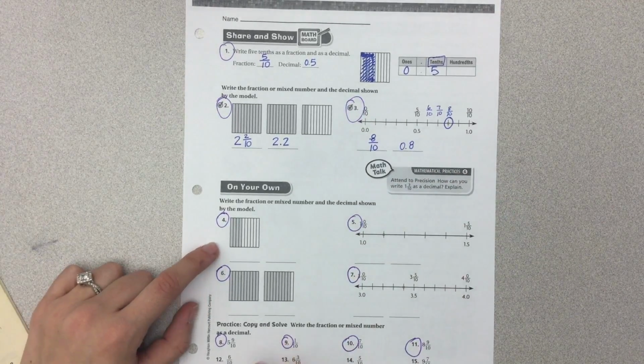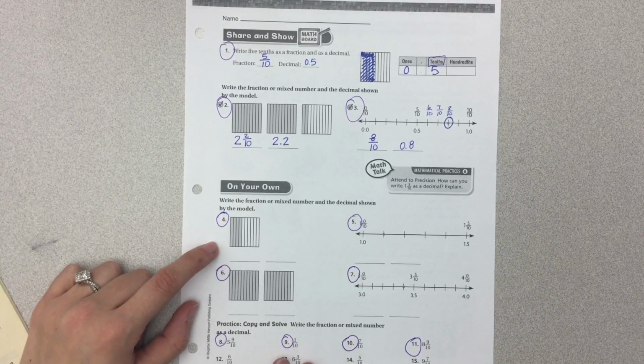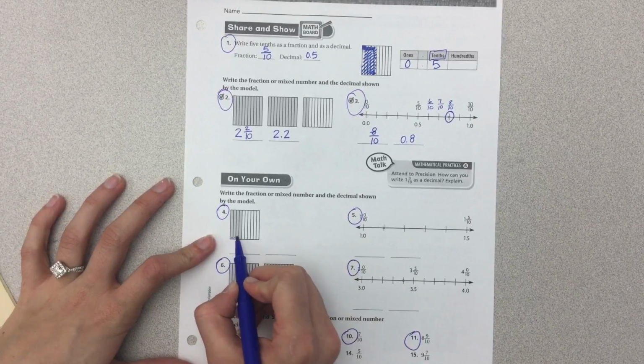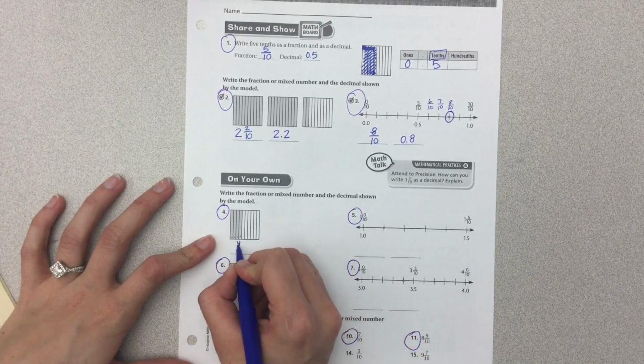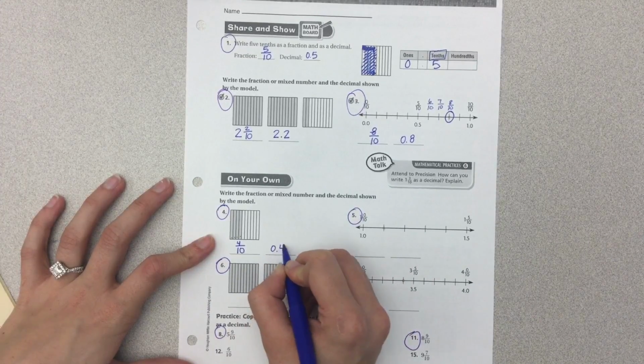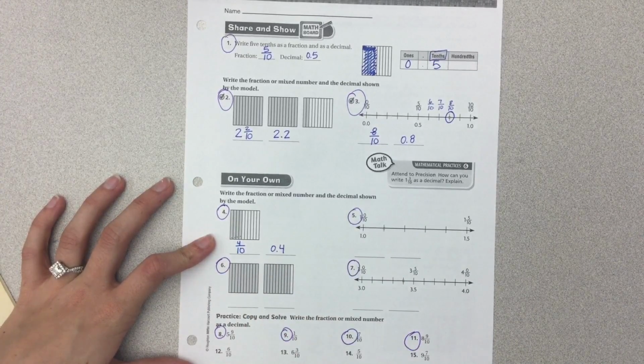In number 4, we are supposed to write the fraction or the mixed number and the decimal shown by the model once again. So in number 4, we have 1, 2, 3, 4 out of 10 shaded, so 4/10. And to write 4/10 as a decimal, 0.4.